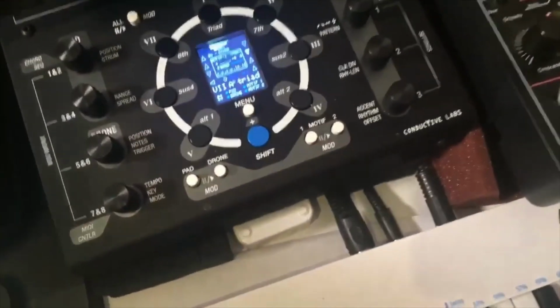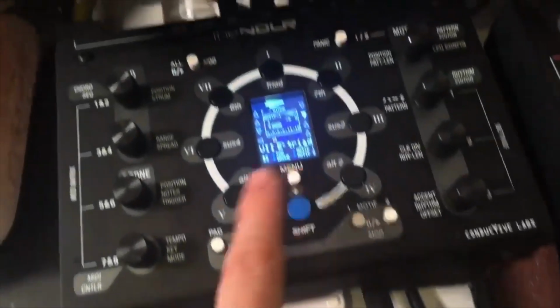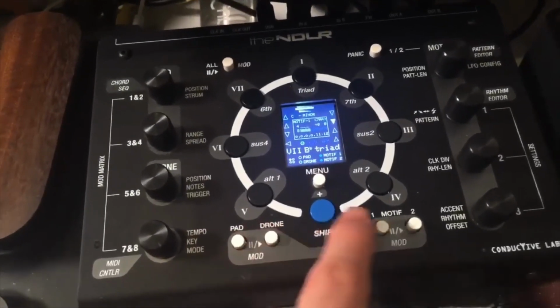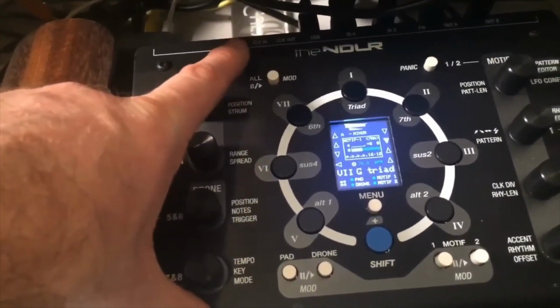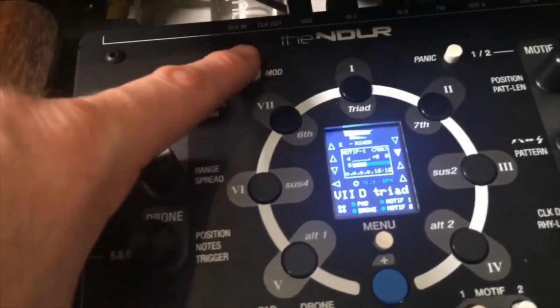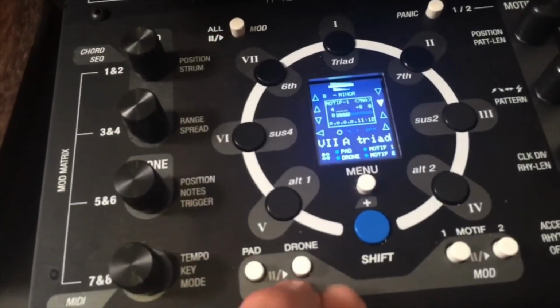Crazy. Hang on. Oh yeah, so we've got global start and stop here. Starts them all. And then I can take out individual ones.